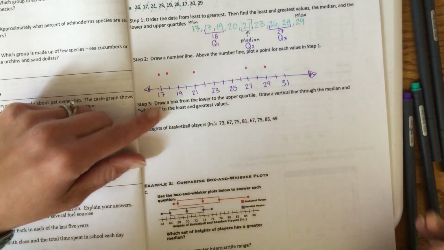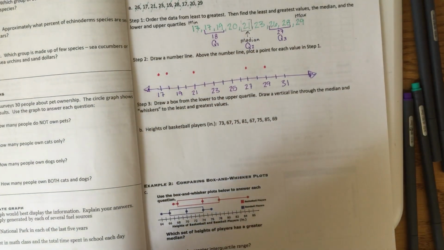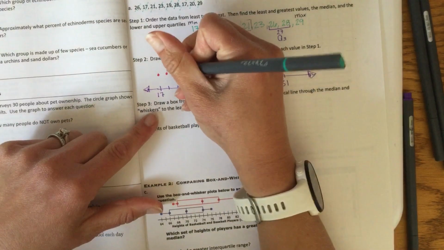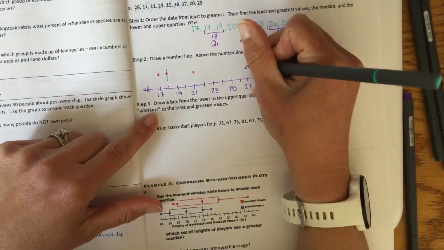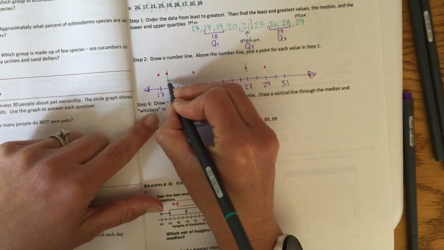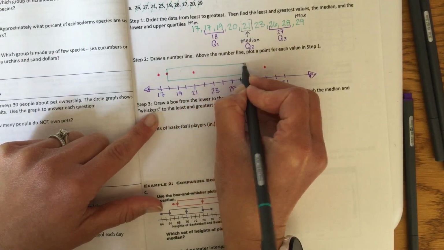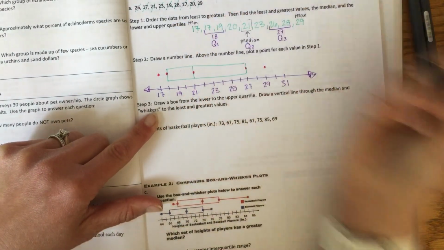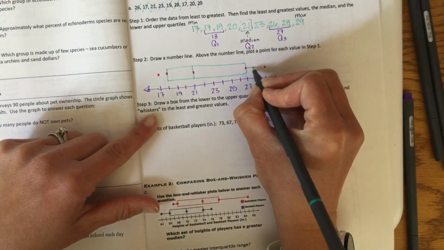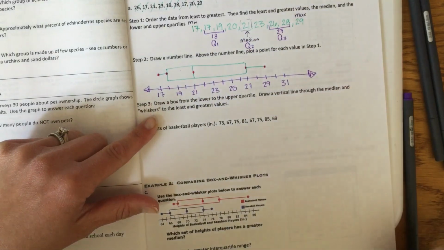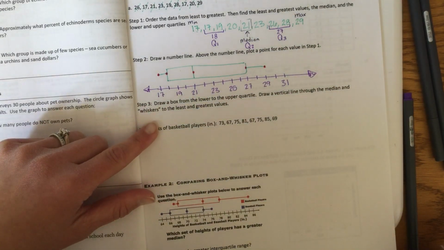Okay, so here is where your box comes in. Your box is drawn around the middle 3 points. This is an end. This is the end. And then this is the middle. And then our whiskers go out to your maximum and out to your minimum. And there is your box and whisker plot.